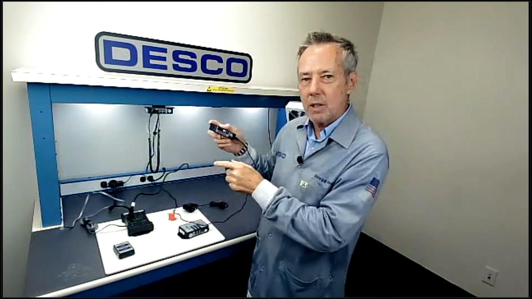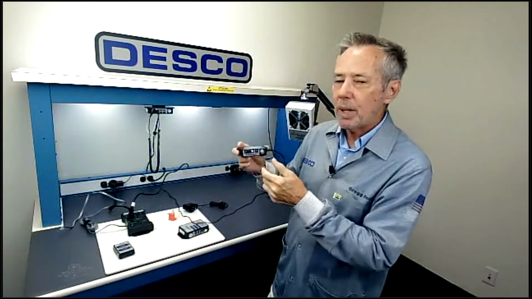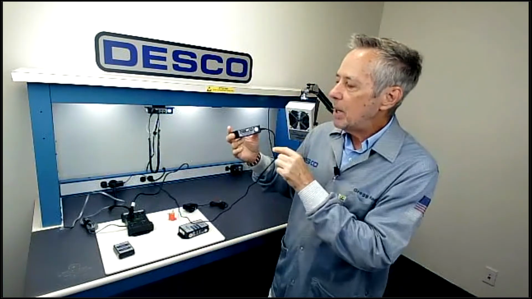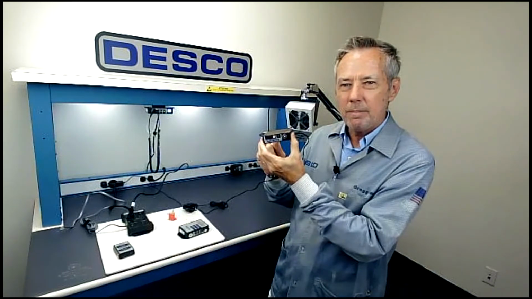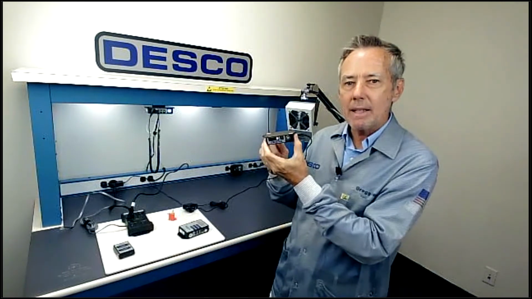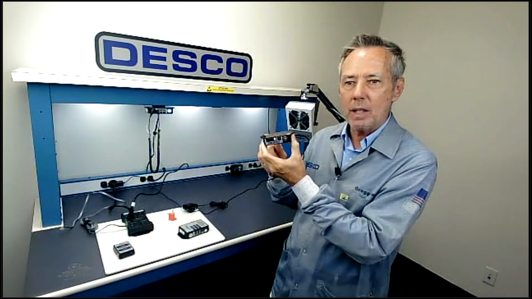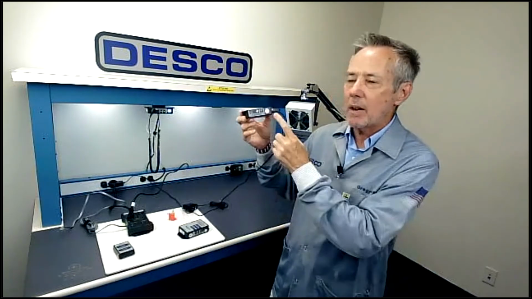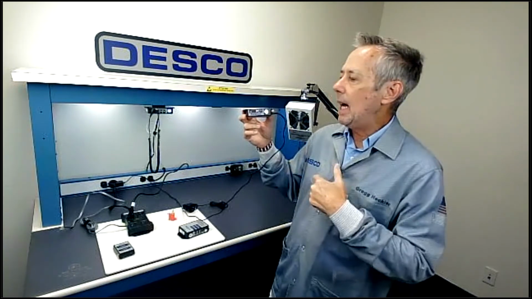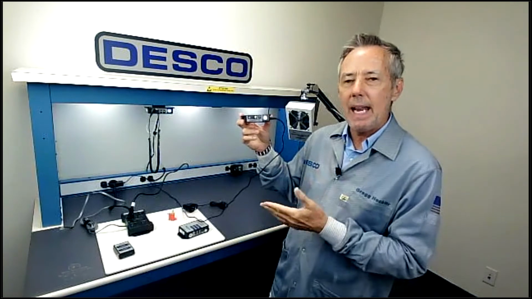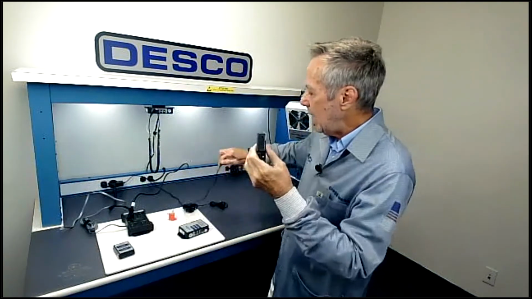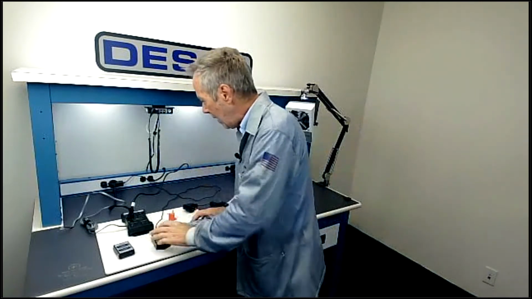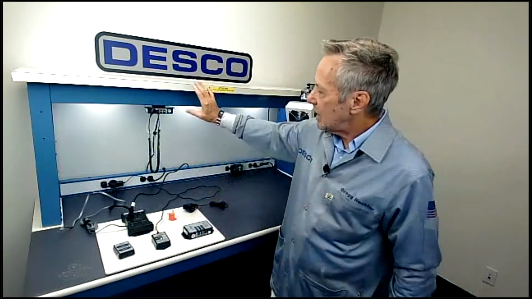Now this monitor includes some additional features over the mini monitor, and I'm going to hit on all of these again. But on this one, I can adjust the audible volume of the alarm, and I can also turn the mat circuit on and off if I want to. So if I was just monitoring a cart, shelving unit, pick and place machine, something like that, I wouldn't need to use the ESD mat circuit. So I can shut that off.